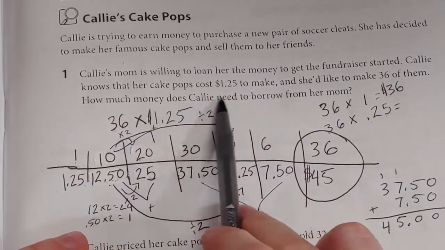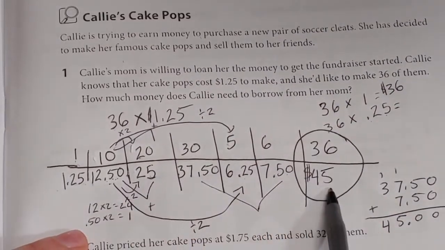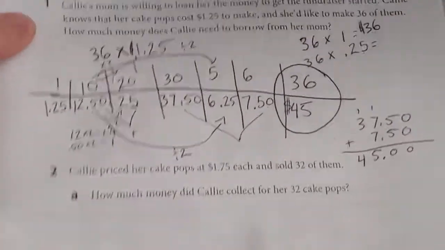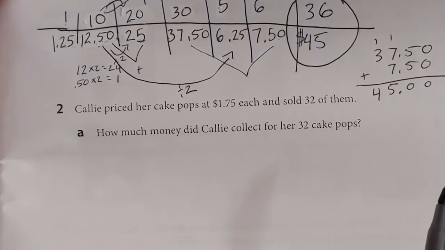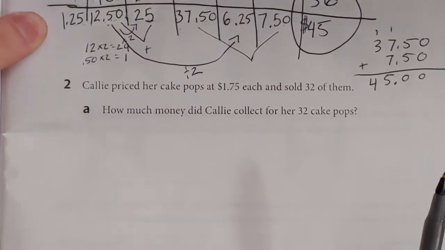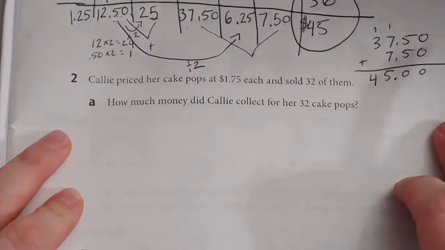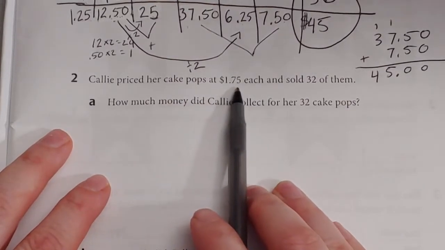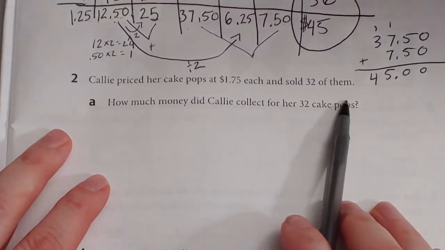So how much money does Callie need to borrow from her mom? She needs to borrow $45. Some pretty expensive cake pops. Okay, so now she actually sold them. She sold each one at $1.75, and she sold 32 of them.